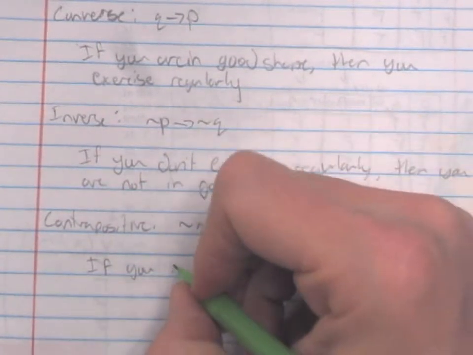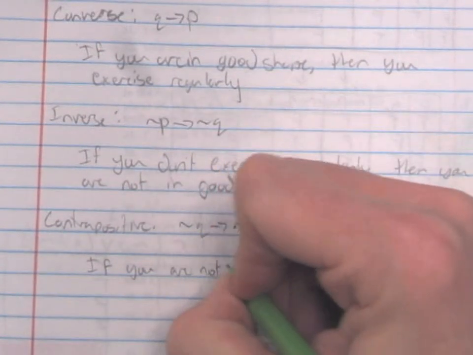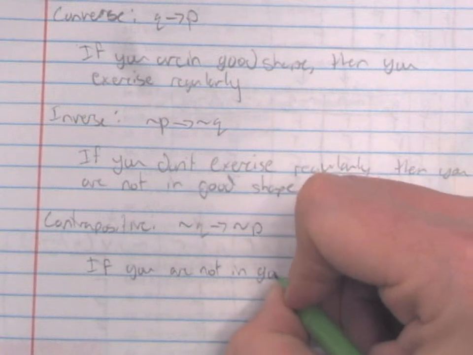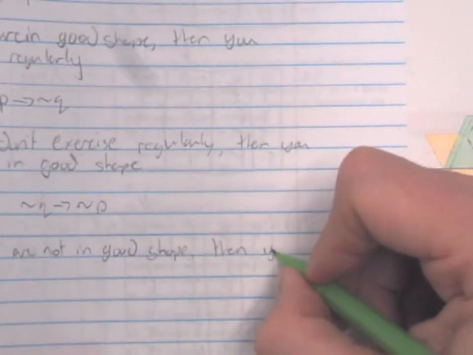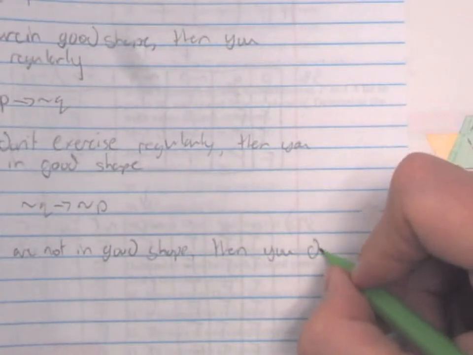Or if I am not in good shape, then I do not exercise. So sorry, if you are not in good shape, then you do not exercise regularly.